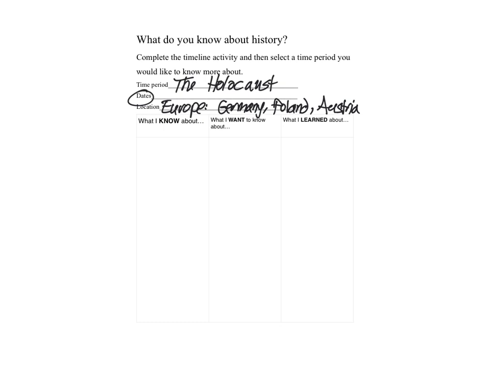For dates, I don't know the exact dates. I know that it was in the 1930s to the 1940s, but I'm not positive. So that's something that I'm going to have to research. And location, I know it took place in Europe. And the major countries that were involved in the Holocaust were Germany, Poland, Austria. And there could be more, so I may need to find out more.